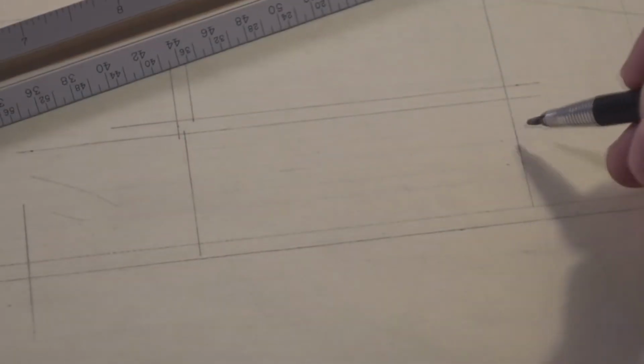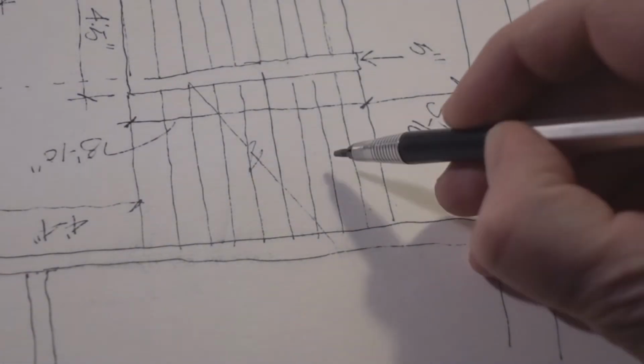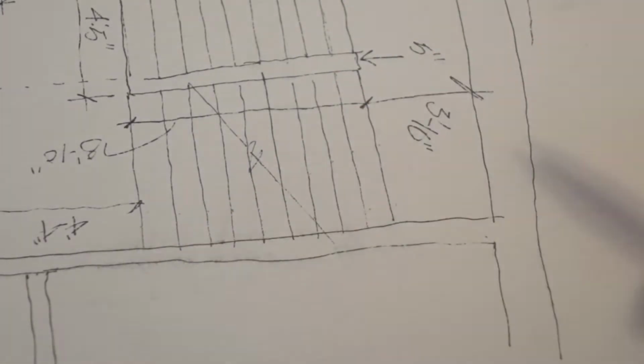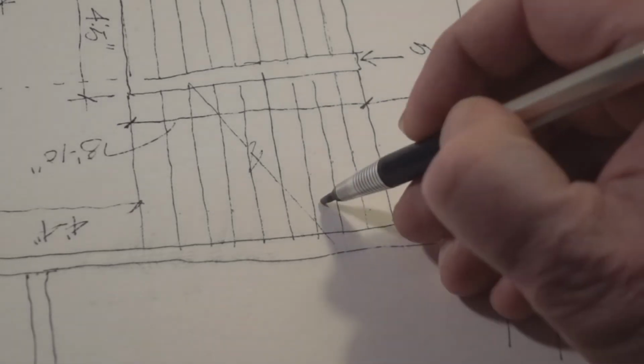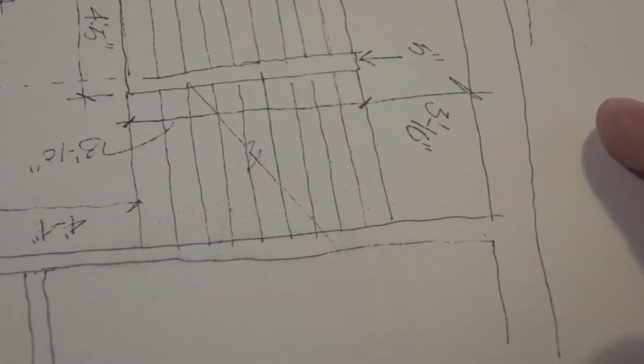I don't want this to get super confusing or anything, but if we count, you know, 1, 2, 3, 4, 5, 6, 7, 8, 9, 10 lines, and we count in between them, the spaces are 1, 2, 3, 4, 5, 6, 7, 8, 9 spaces.